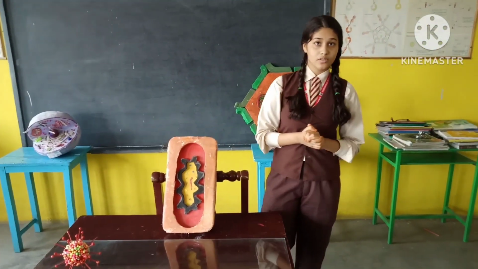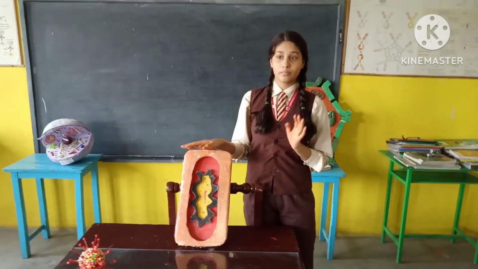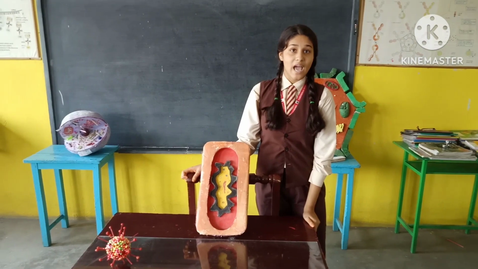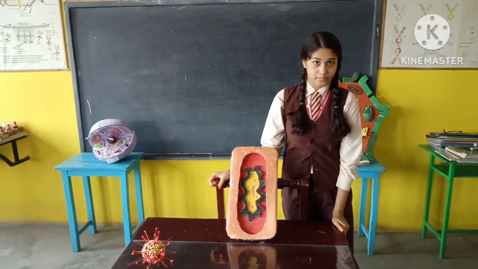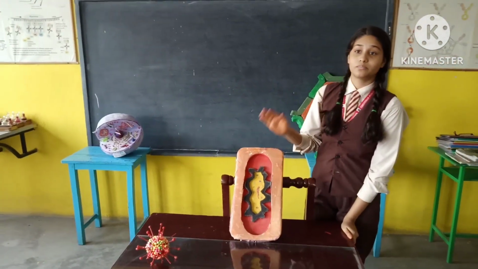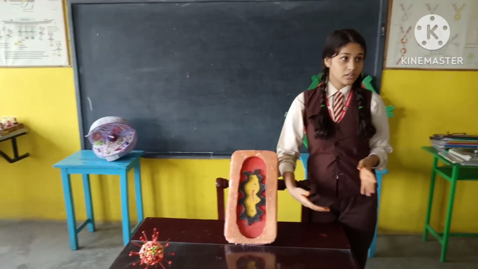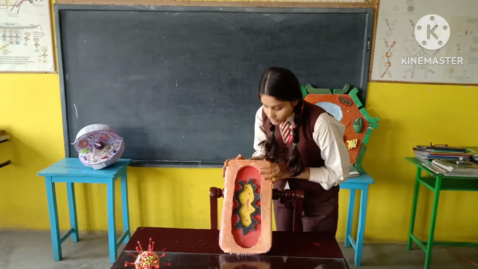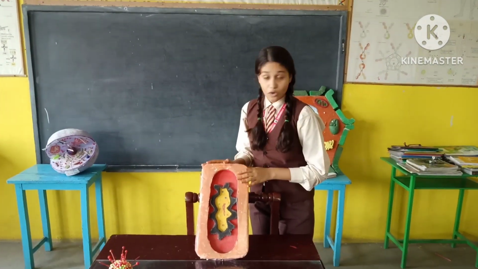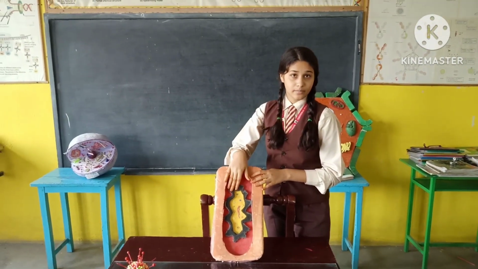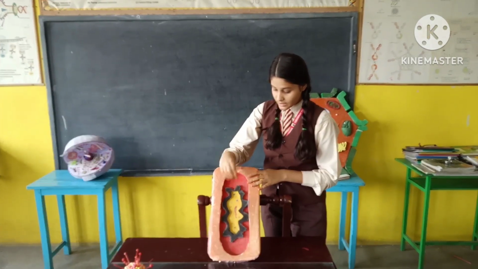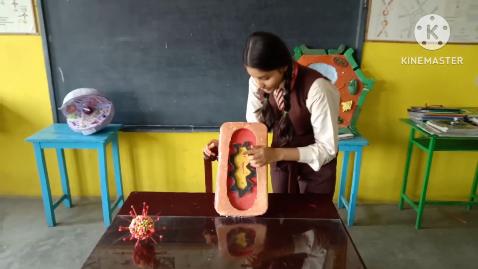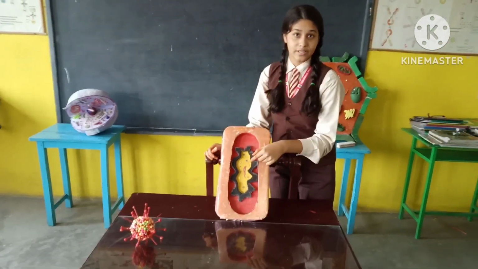Now I am going to start with the function of mitochondria. The function of mitochondria is to produce energy, adenosine triphosphate, which helps the cell to work. It has an outer membrane and an internal membrane, an outer chamber and an internal chamber, ribosomes, DNA, cristae, and matrix.